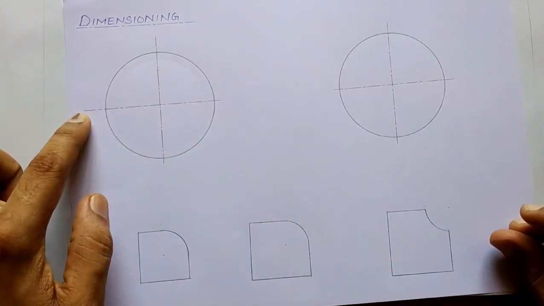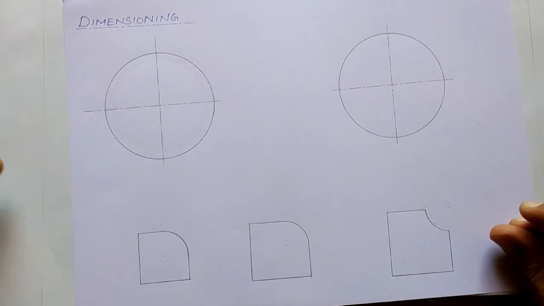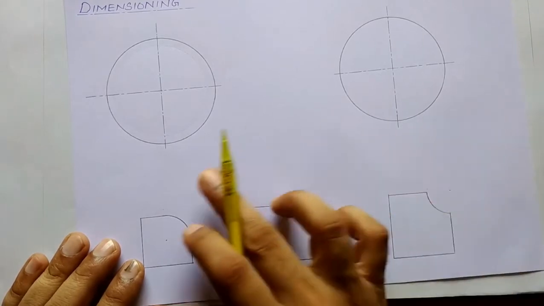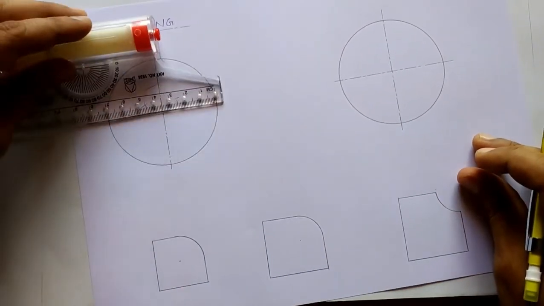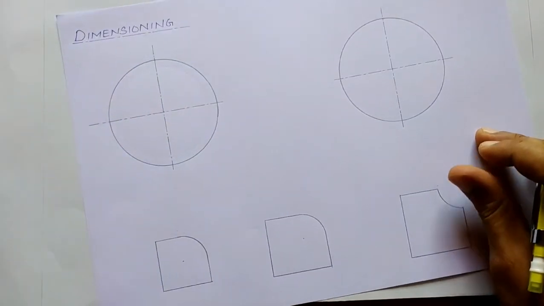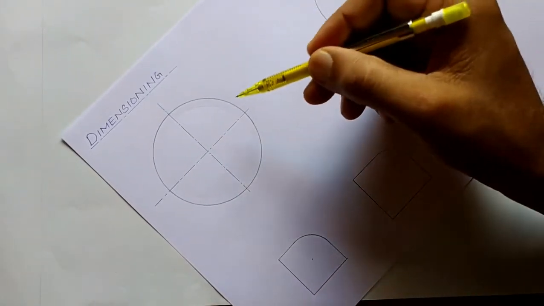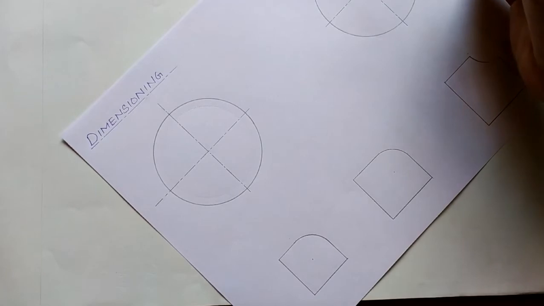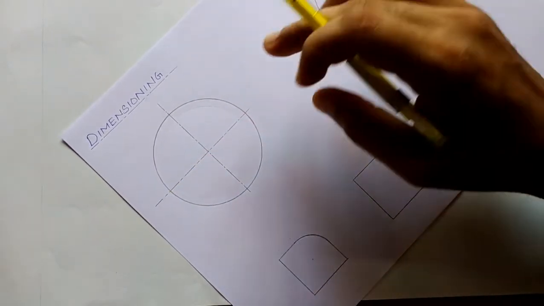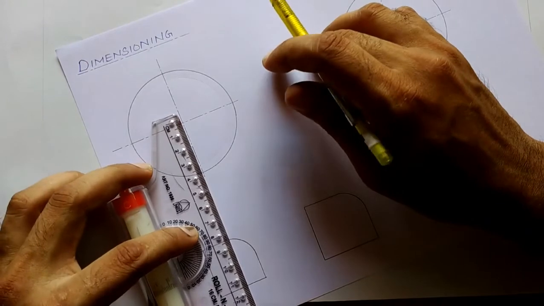Chain lines are used as center lines or lines of symmetry. So here I have got two circles, both having the same dimension. We shall see what is the dimension of it. It is approximately 70. So we shall mark the dimension here. For a circle, usually we will be marking the dimension in terms of diameter. So the diameter is 70 mm or 7 centimeters. We shall see how it is done.